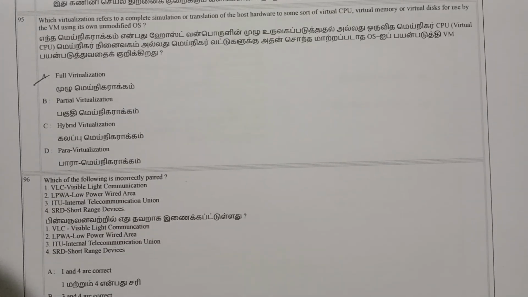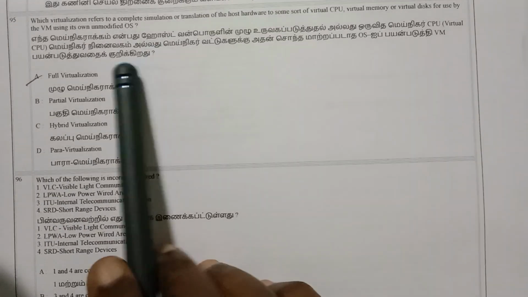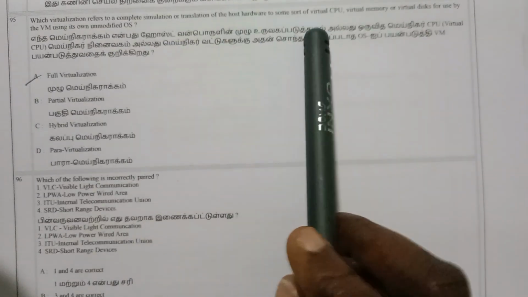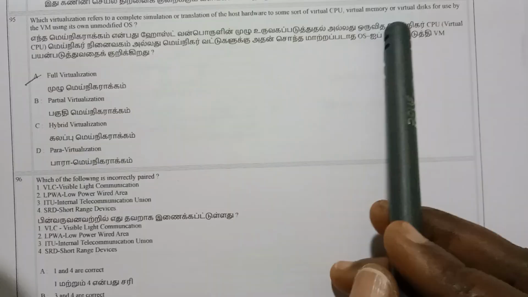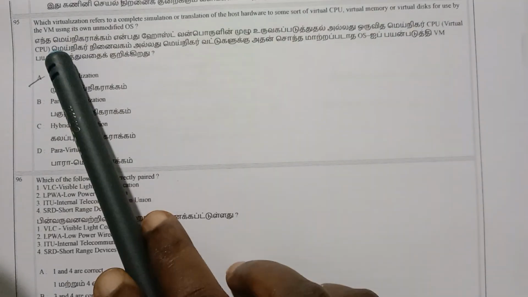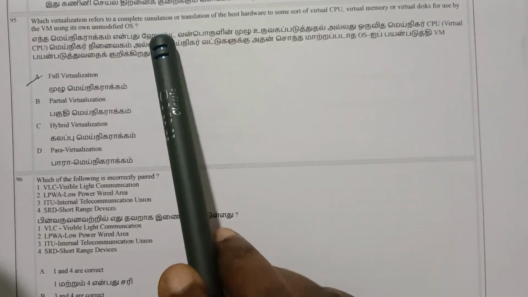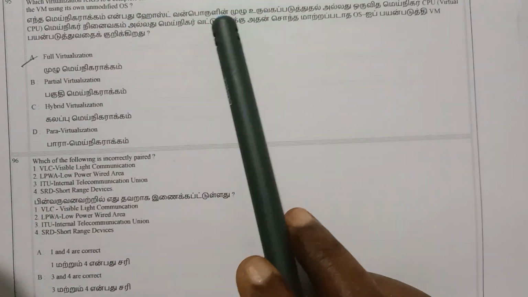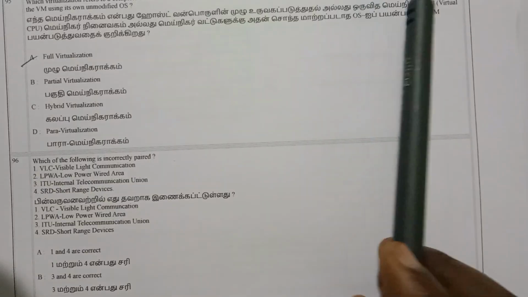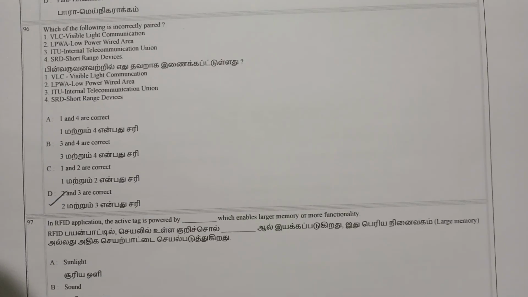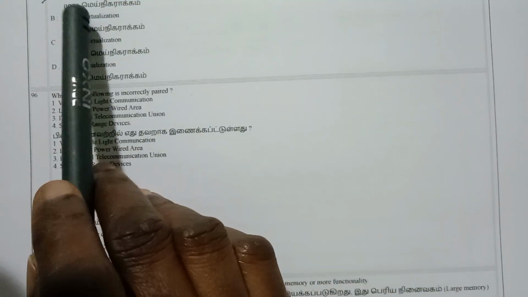Question number 95. Which virtualization refers to complete simulation or translation of the host hardware to some sort of virtual CPU, virtual memory, or virtual disks for use by the VM using its own unmodified OS? Here they have given that you use the hardware, CPU, virtual memory, virtual disks, everything. So it is full virtualization. So the correct option is A, full virtualization.